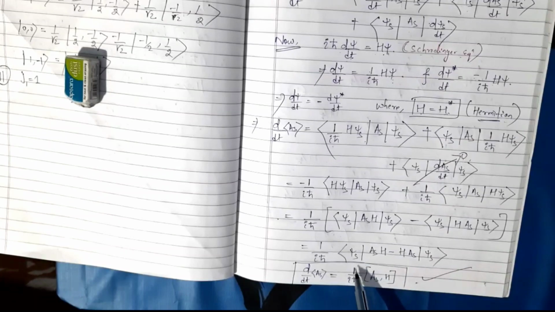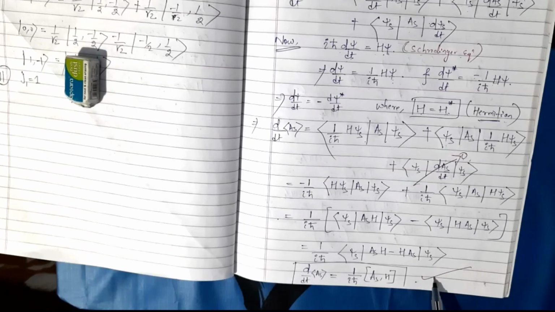So we got d by dt of the expectation value of S is equal to 1 by i h cross times the commutator of S and H. So this is the equation of motion in the Schrodinger picture. So this is all about today's topic.